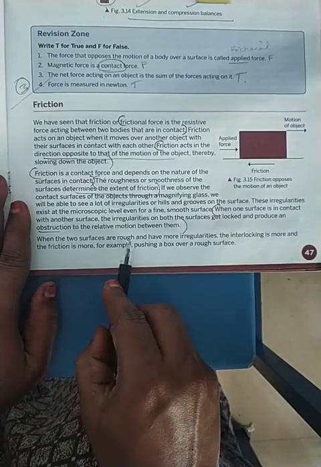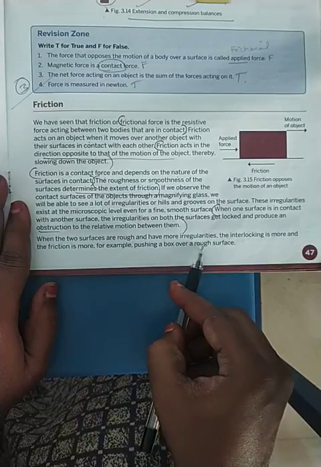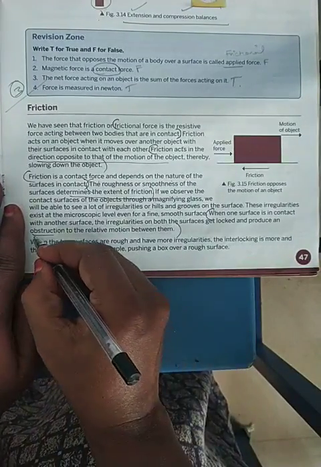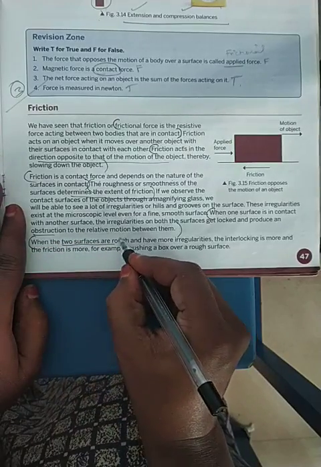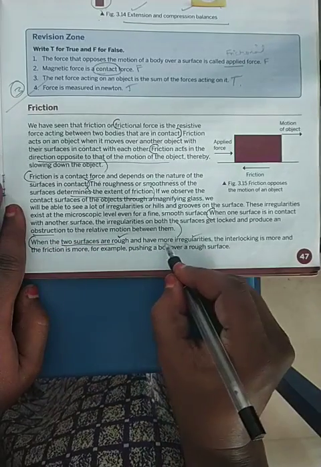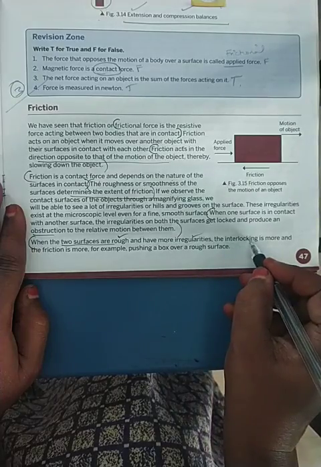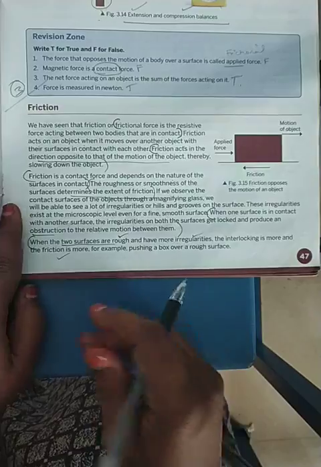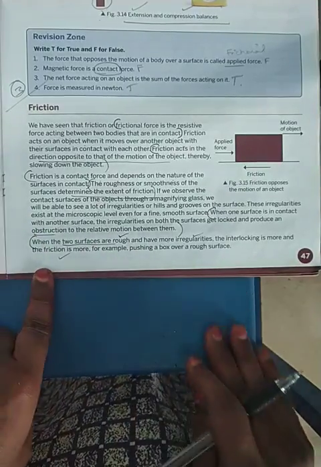When two surfaces are rough, they have more irregularities. So the interlocking is more and the friction is more. So this is very, very important. Two surfaces are rough, first point. Irregularities are more, so interlocking is more. In that case, friction is also more. That is what I told. So, pushing the box over the surface.